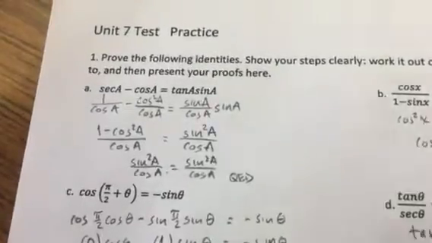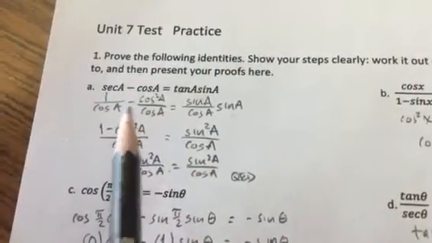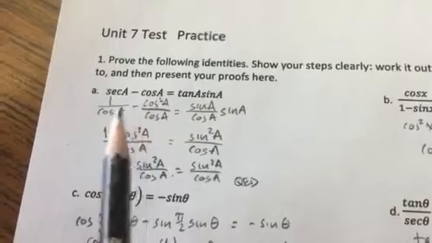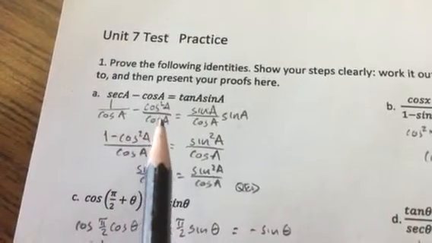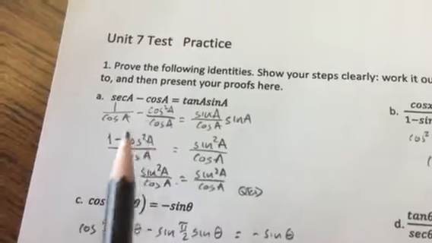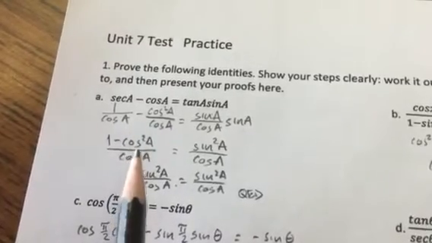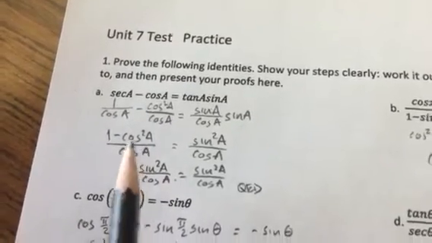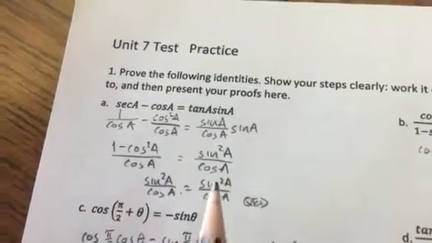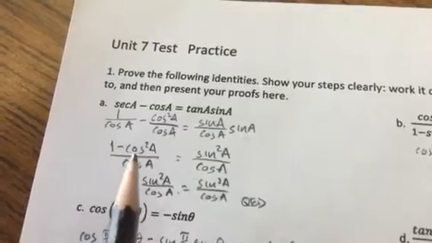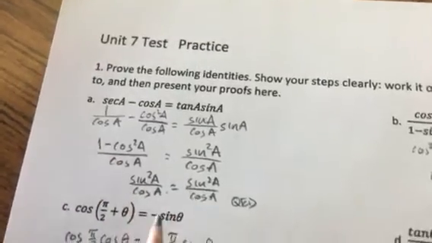Here's our first proof. I just changed each of these expressions into sine or cosine: 1 over cosine for secant, and cosine squared over cosine for that one. That's so I could get both of those combined into a single fraction with a common denominator. And I got sine times sine, so that's sine squared over there, sine squared on the right side here, and 1 minus cosine squared equals sine squared, so I got the same thing. We're done. That's a good proof right there.